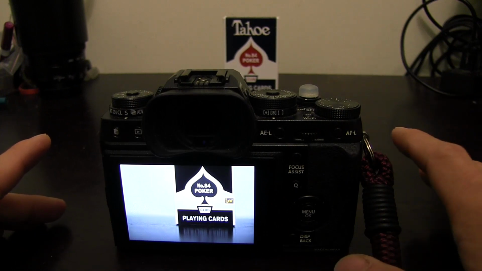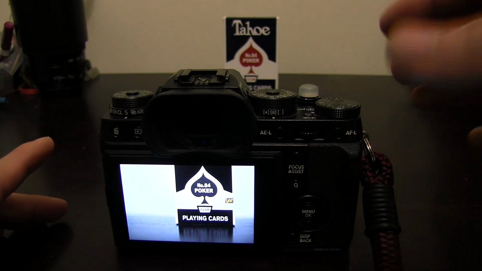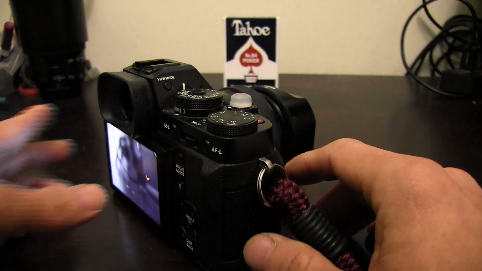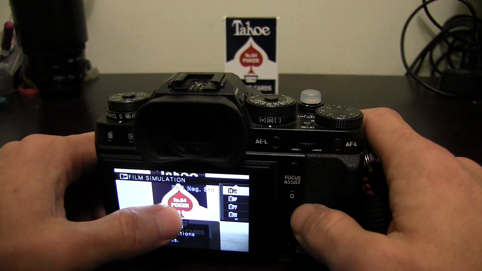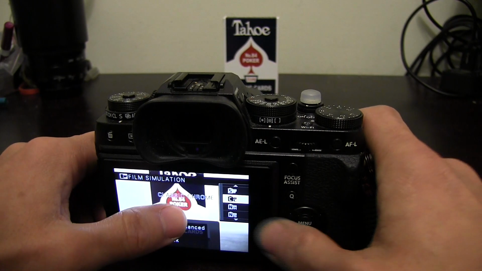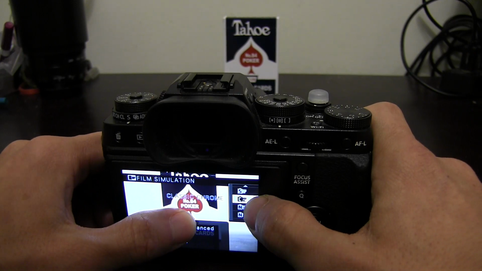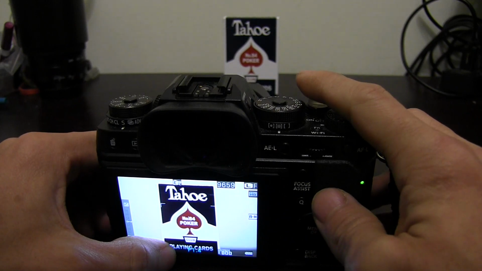It's important to do this because Fuji makes updates from their Fuji headquarters and sends it out to everybody who buys their cameras. One of them is, if I press the left arrow here, the Classic Chrome update. Okay, if you don't have this, you don't have the most updated version on your camera. That came out a while ago. And everyone loves the Classic Chrome look.